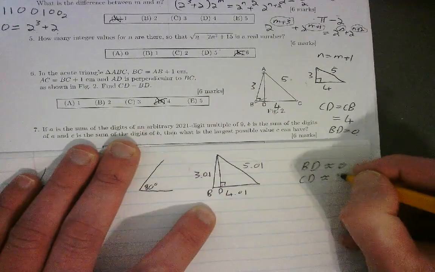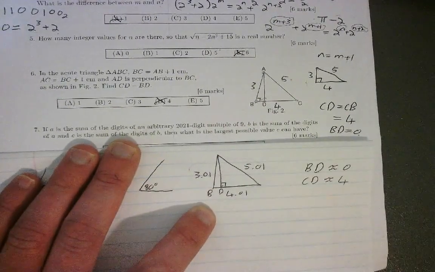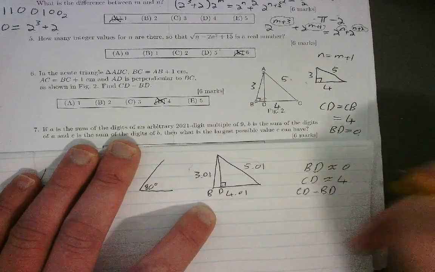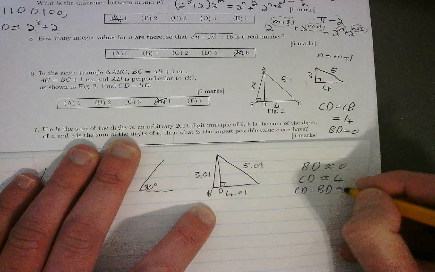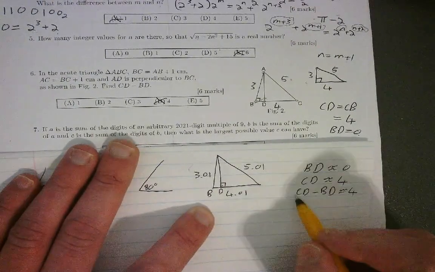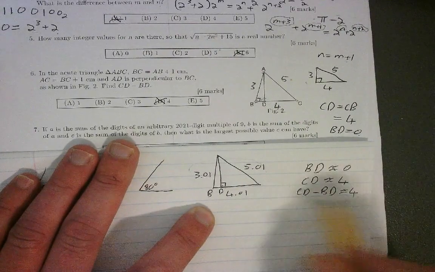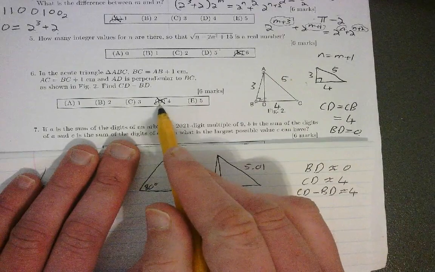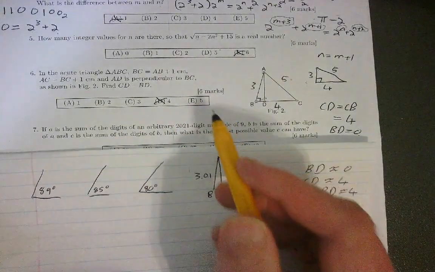CD will still be approximately equal to 4. And CD minus BD will still be approximately equal to 4. And so the answer for this triangle must be something close to 4. So the answer must be 4 because there's no other possibility.